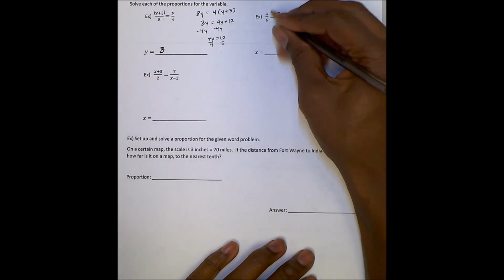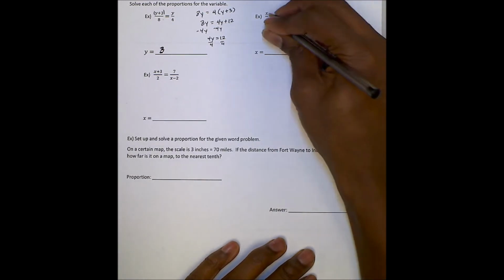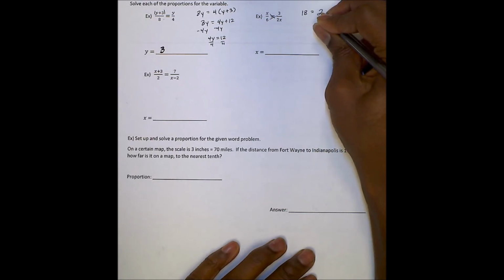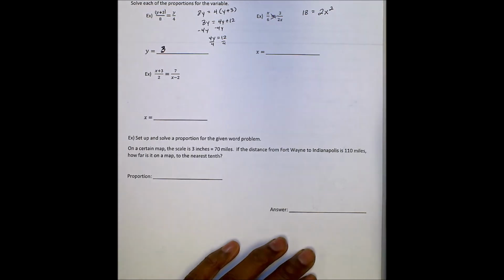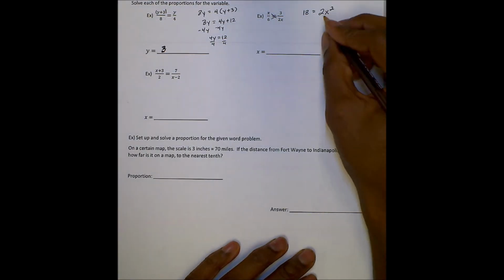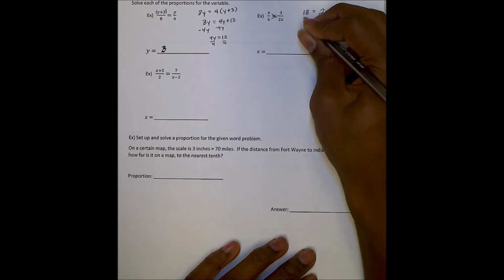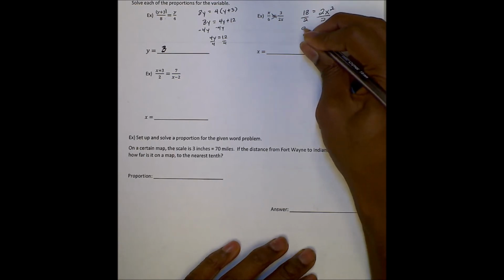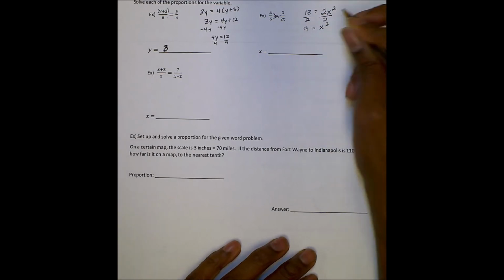Solving this proportion, again, I'm going to start off by cross multiplying. So 6 times 3, 18. X times 2x, that is 2 times x, or 2x squared. Okay, and I want to get x by itself. So I'm going to divide by 2, both sides. Gives me 9. 2, that's x squared. And so now I have x squared equals 9.